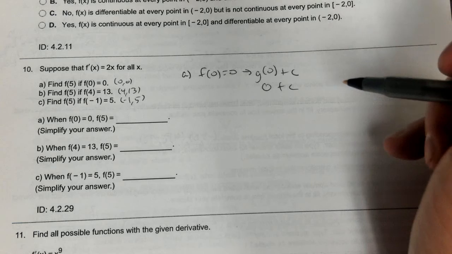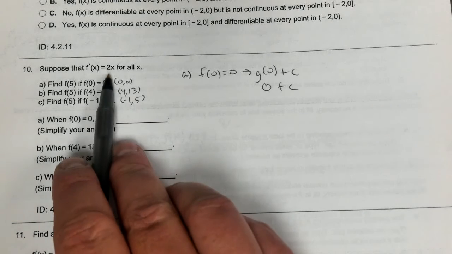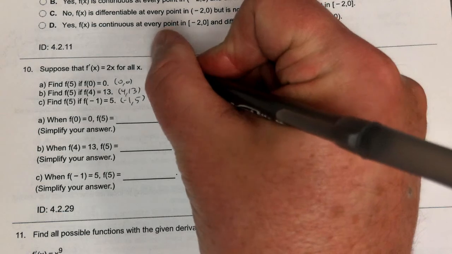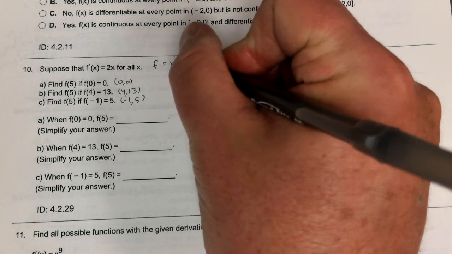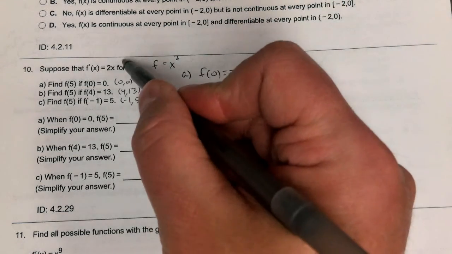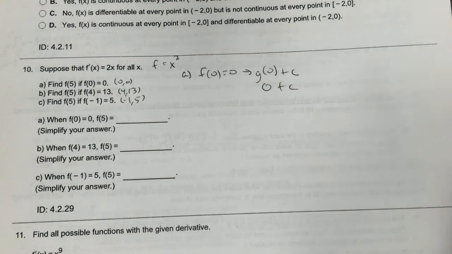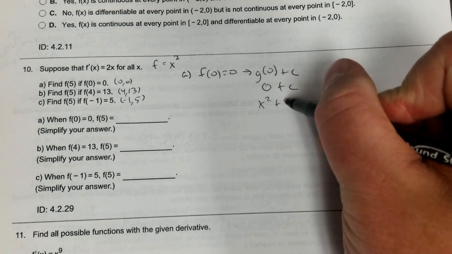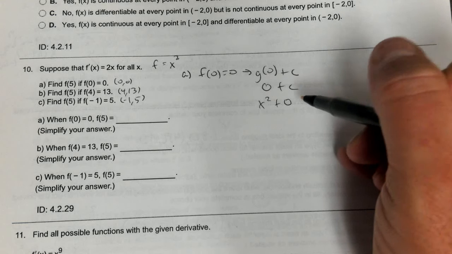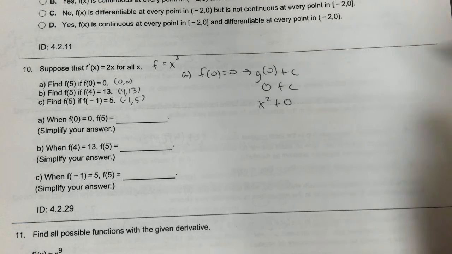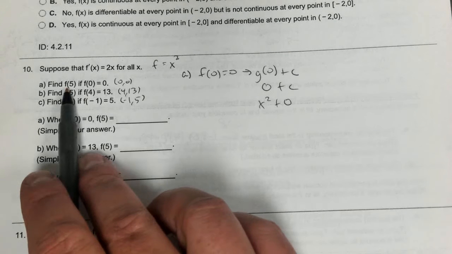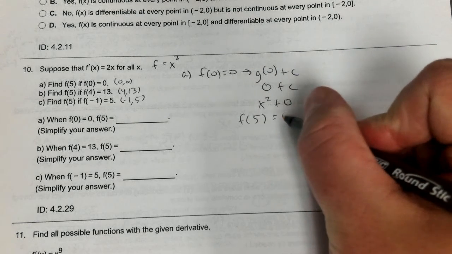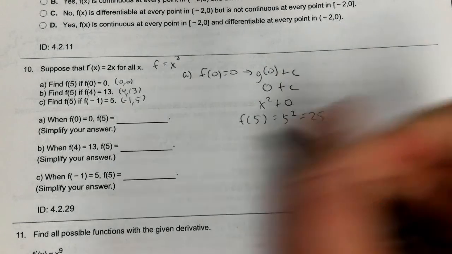And when we have a derivative given to be 2x, then the function would be x squared, because you put your 2 to the top. And so this would be like x squared plus 0. And now we want f of 5, so f of 5 equals 5 squared, which is 25.